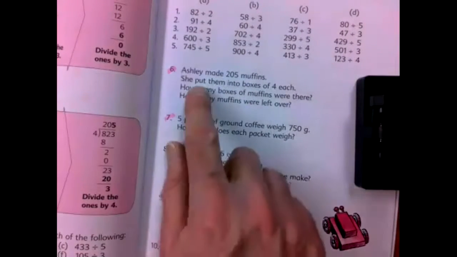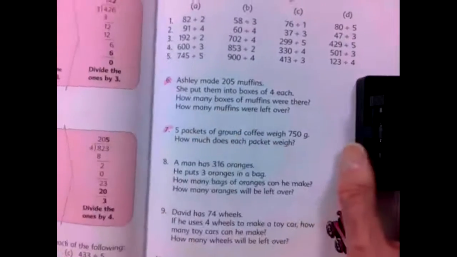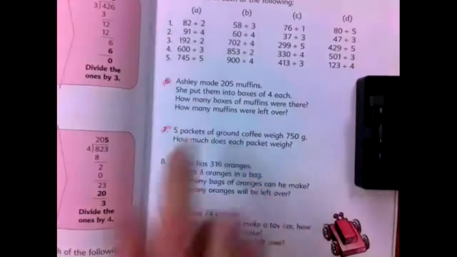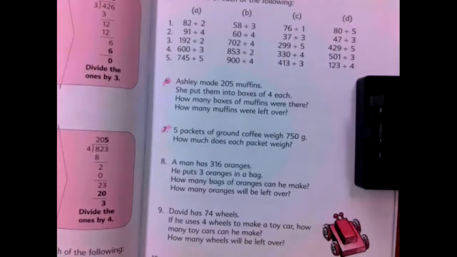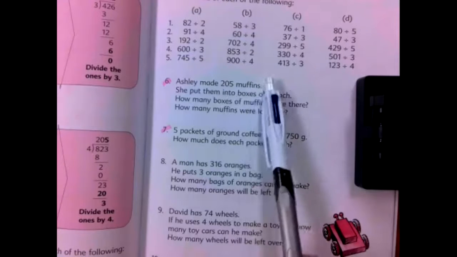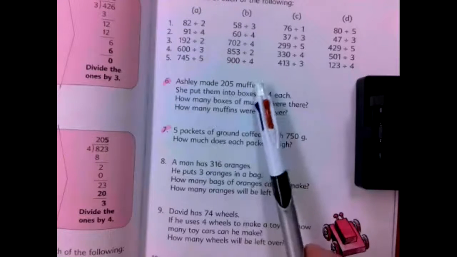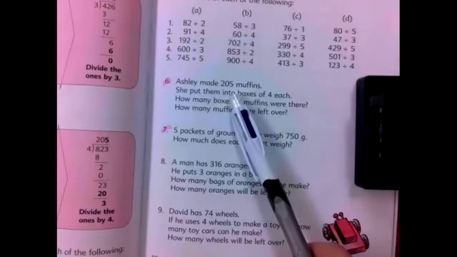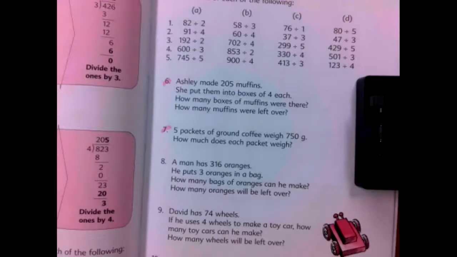Let's look at problem number 6 here. Okay, so try drawing a bar diagram for this. What would the total length of the bar diagram represent? Right, 205, because that's the total of all the muffins that she has. So you start with a bar diagram. The total length represents 205.